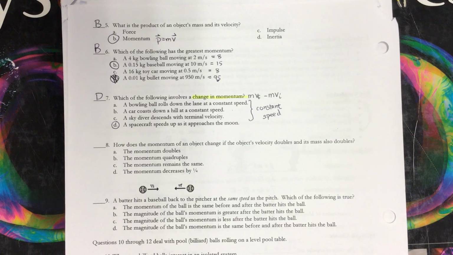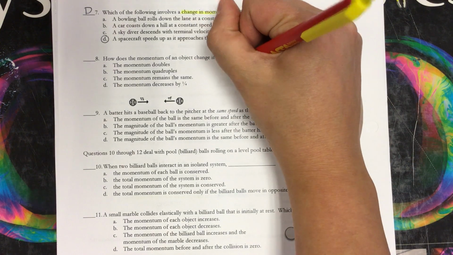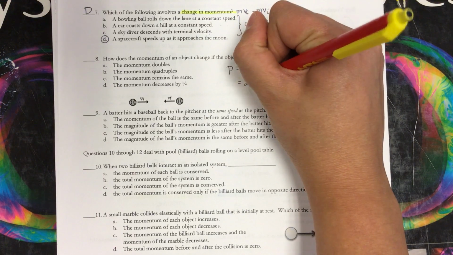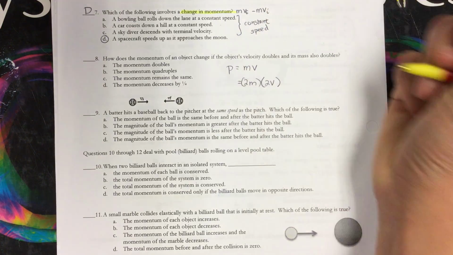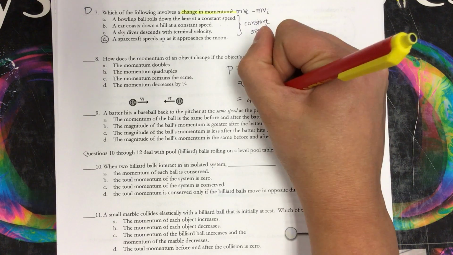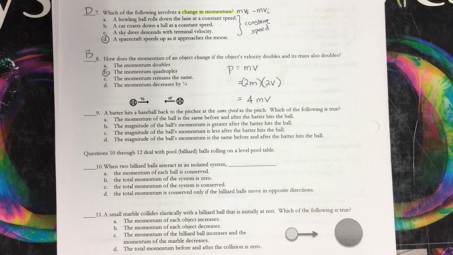Okay, number 8. This is a momentum question that has to do with proportions, our skill from last unit. Momentum is mass times velocity. So if you double the mass, that doubles the momentum. If you double the velocity, that doubles momentum. And together, you have 4 times, 2 times 2, the original momentum. So the momentum quadruples. Answer B.